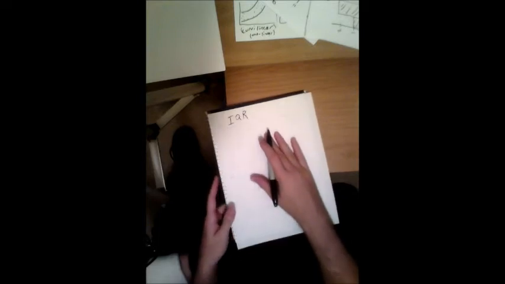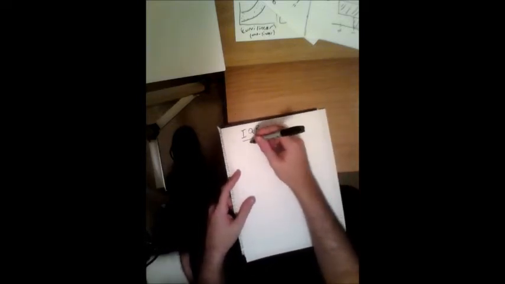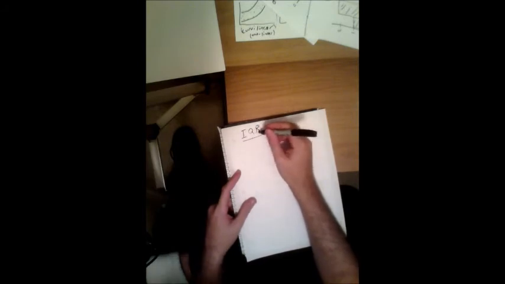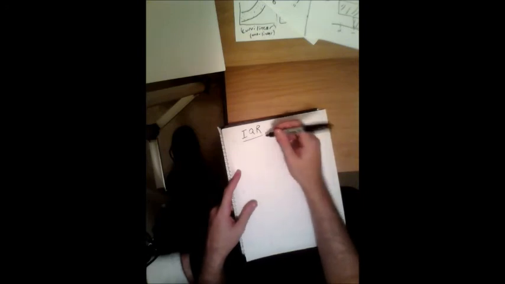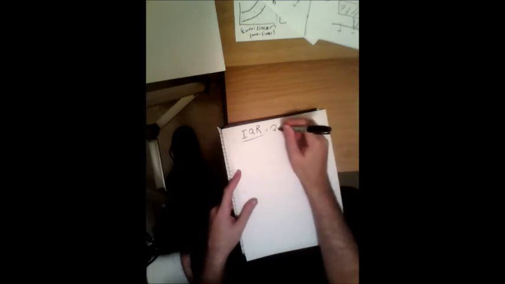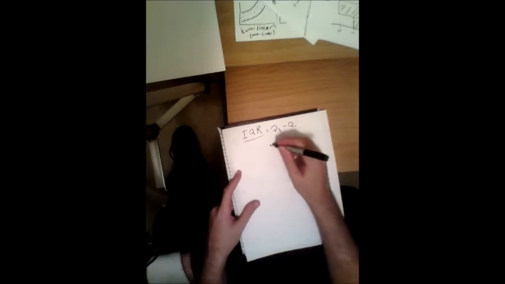And, actually, I'll do this on another page completely. IQR stands for interquartile range. This is in your book. It's in a nice box thing here. They write this, Q3 minus Q1. What does that mean? This is the third quartile. This is the first quartile. So this is where 75% of the data lies below it. This is where 25% of the data lies below it.